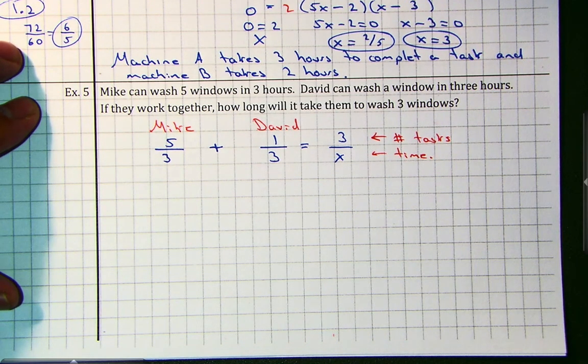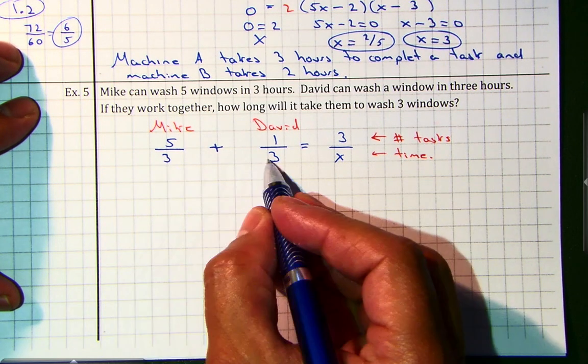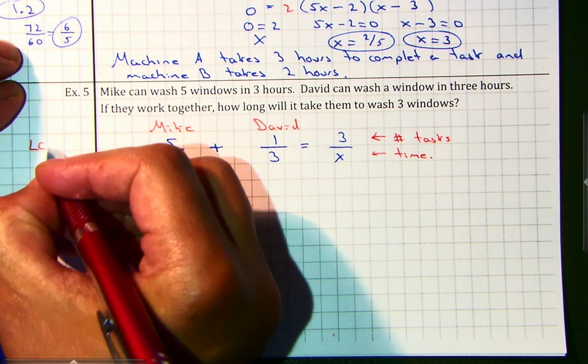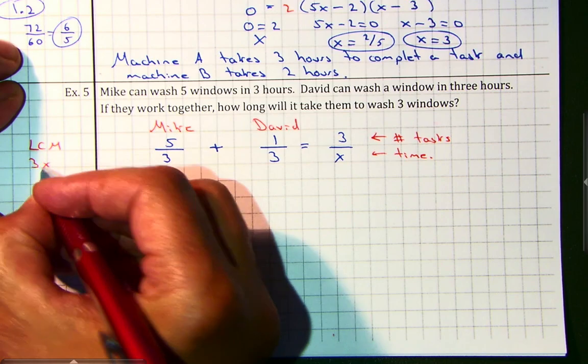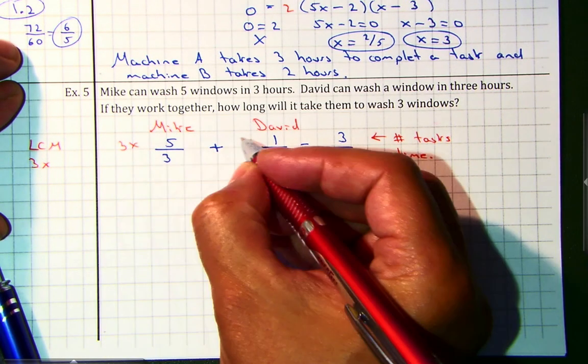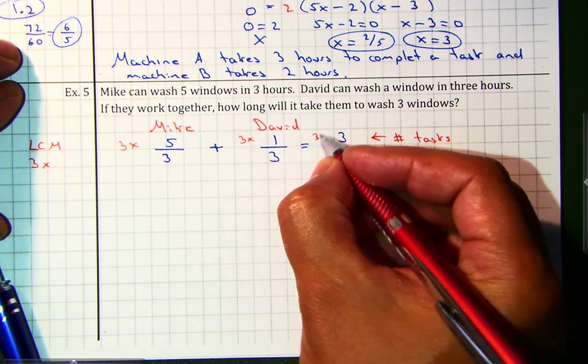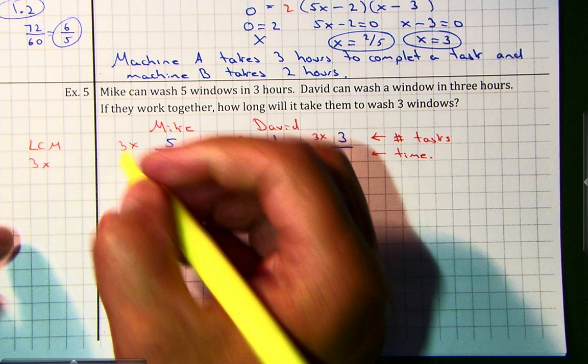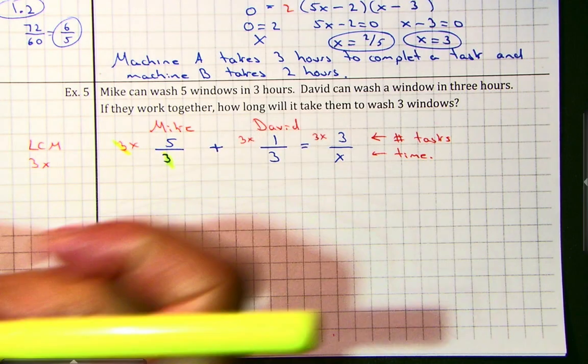And now we can solve it. So we can multiply everything by 3x. So the lowest common multiple will be 3x. So it'll be 3x, 3x, and 3x. On the first one, the 3's cancel, so I end up with 5x.